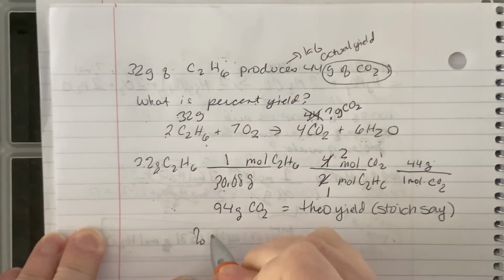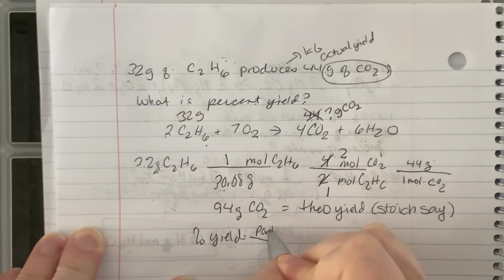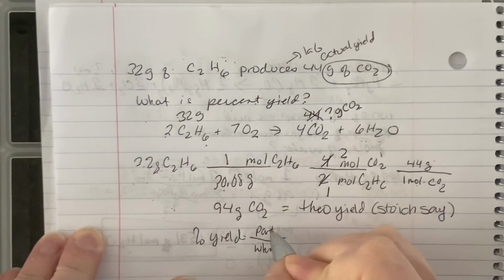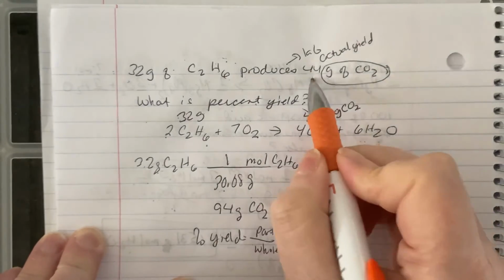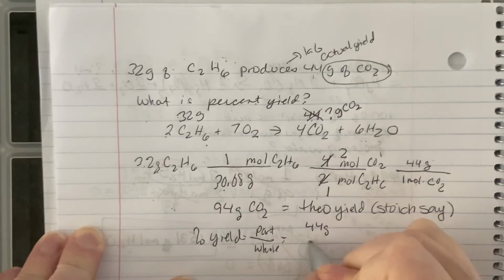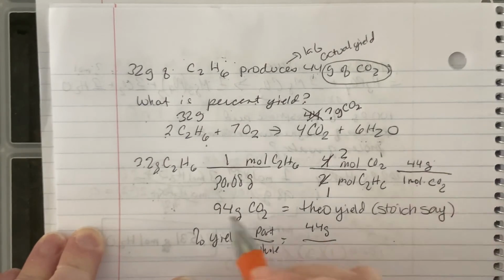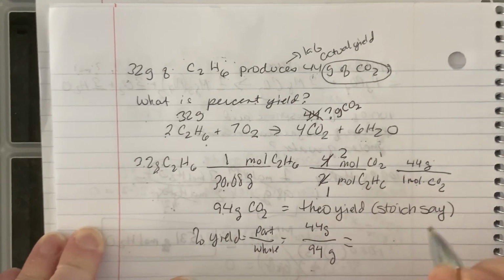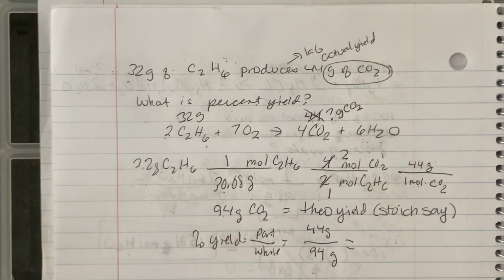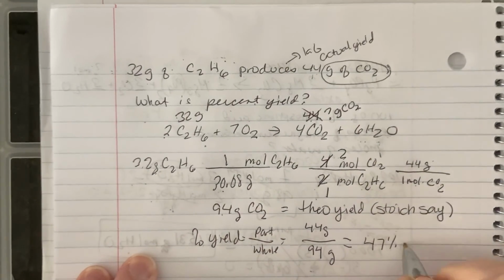Percent yield is part over whole. It's the same thing as math class. What's the part? It's the smaller number, right? 44 grams. Over the theoretical or the whole amount, it could be the maximum amount, 94. 44 over 94 times 100% gives me 47% yield.